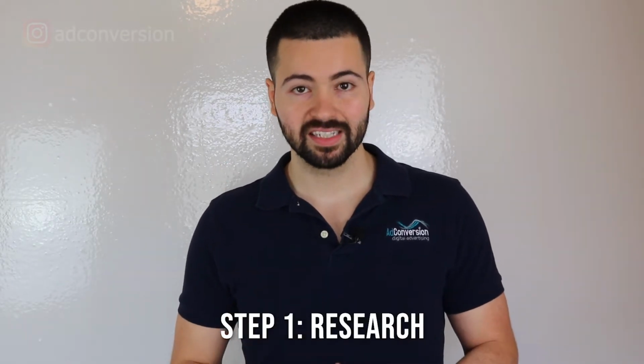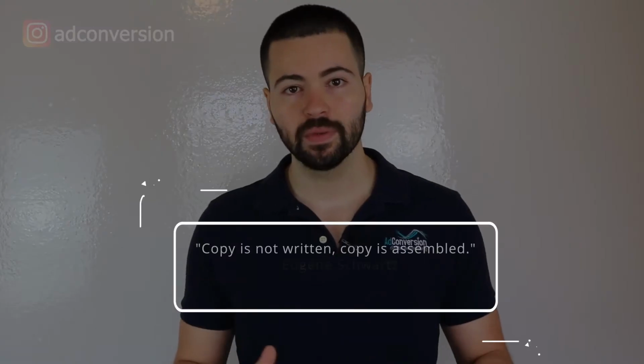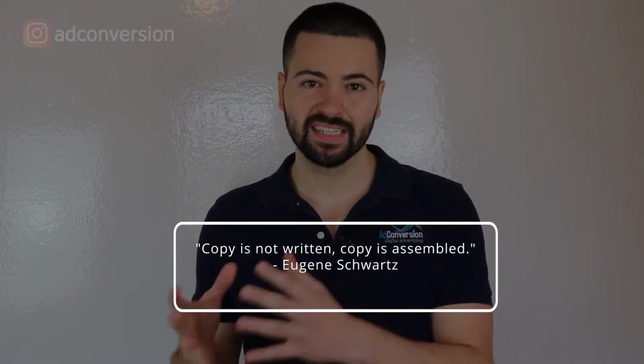Most of copywriting success really just comes down to research. Like the late Eugene Schwartz once said, copy is not written, copy is assembled, meaning amateurs start from scratch and pros leverage proven frameworks. They take that and they piggyback off the success of others and what's worked for them when it comes to writing ad copy.